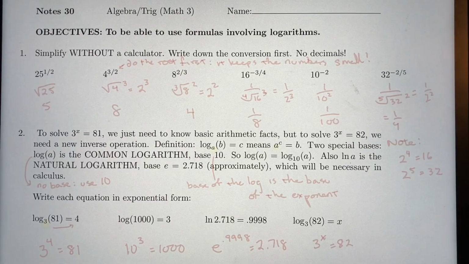All right, a little practice of what we were doing before. Square root. Half means square root when it's an exponent. So it's 5. Square root and cubed. It doesn't matter, you could cube 4 first. But I always do the roots first. It keeps the number small.